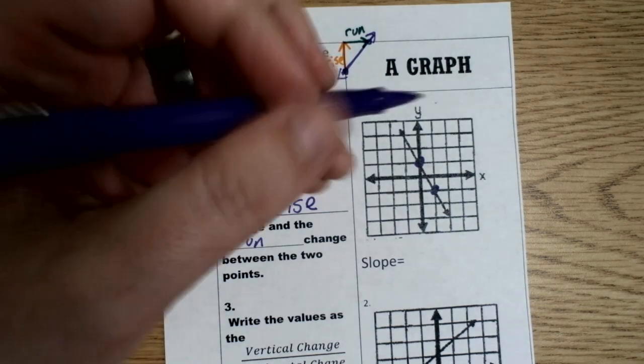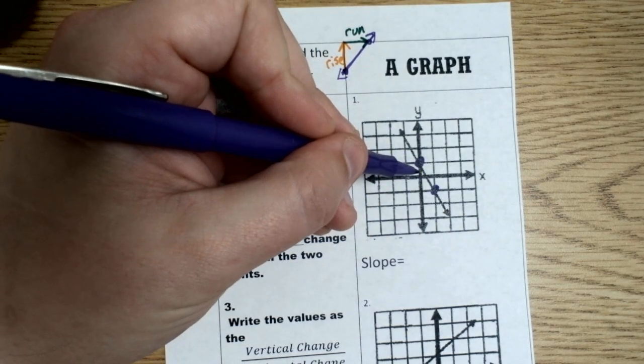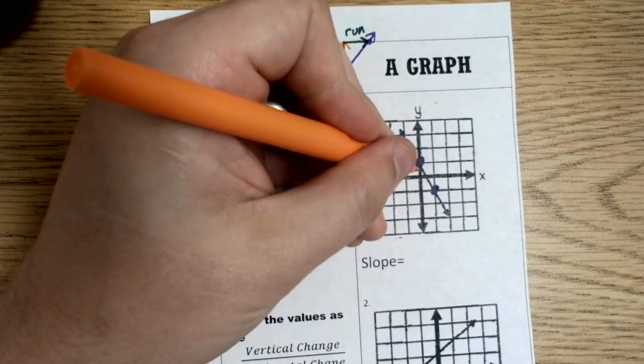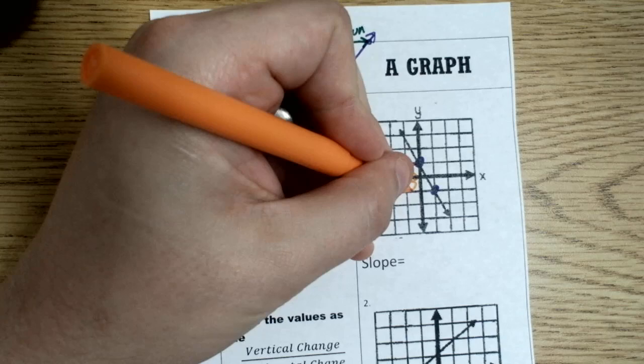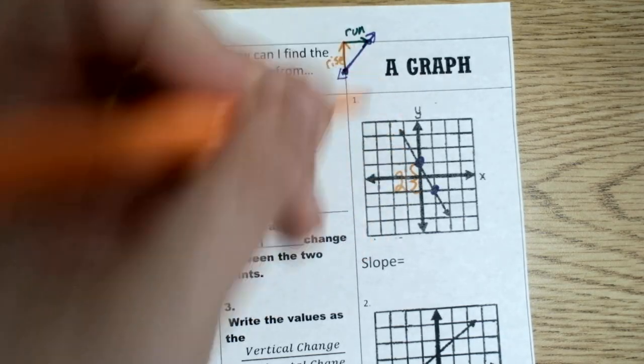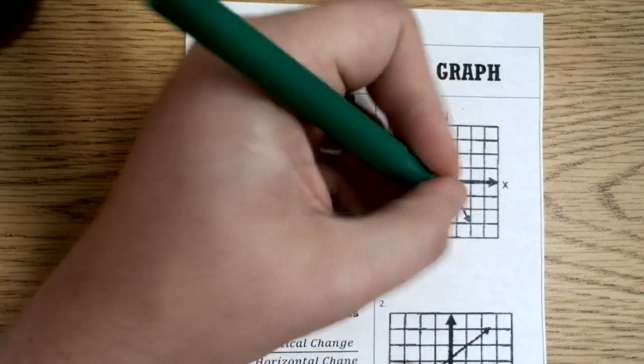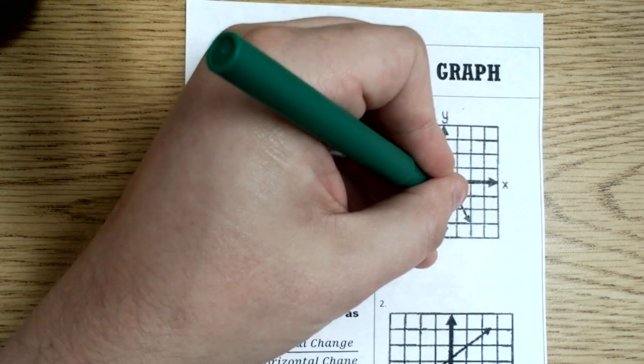Looking at this, it doesn't really go up, it goes down rather. It looks like it goes down 2 and goes over 1, so a run of 1.